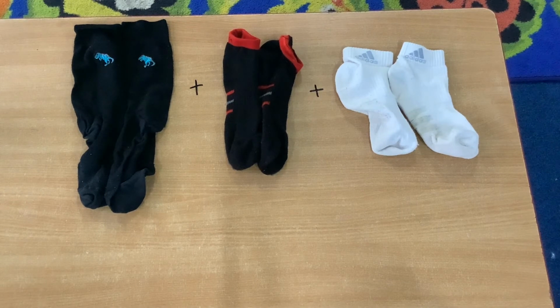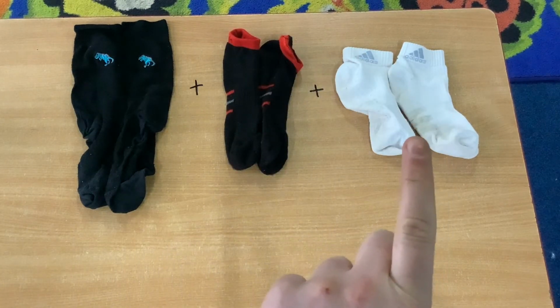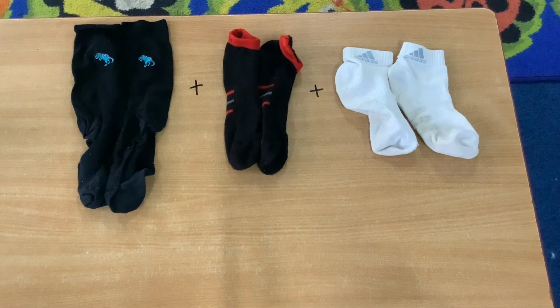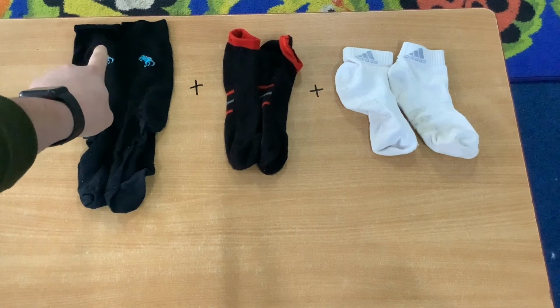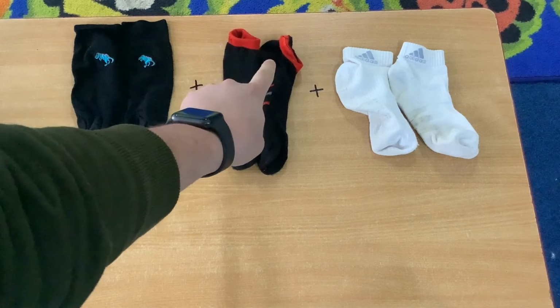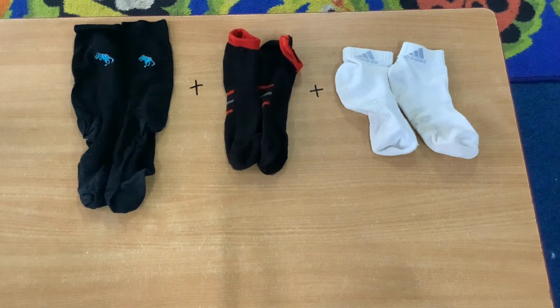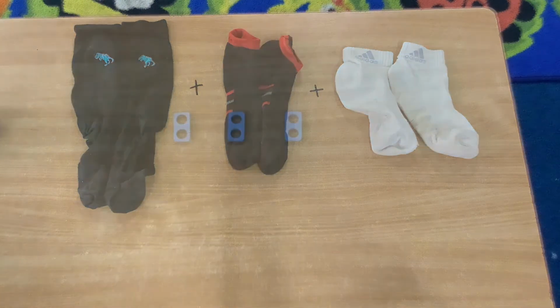So we have 2 plus 2 plus 2. How many have we got? Let's count. 1, 2, 3, 4, 5, 6. We have 3 groups of 2 equal 6.